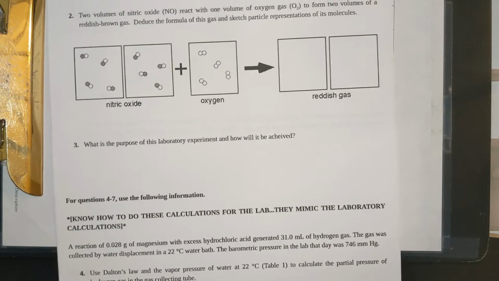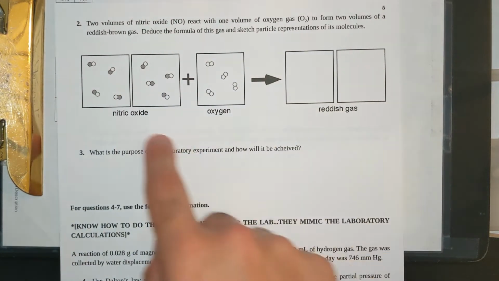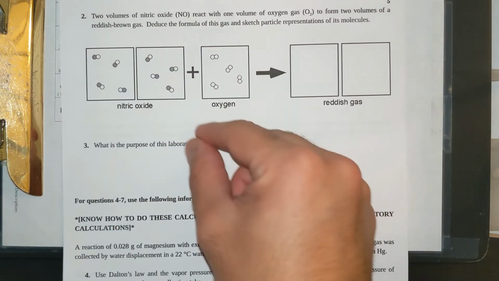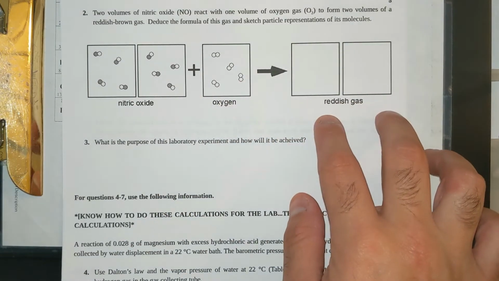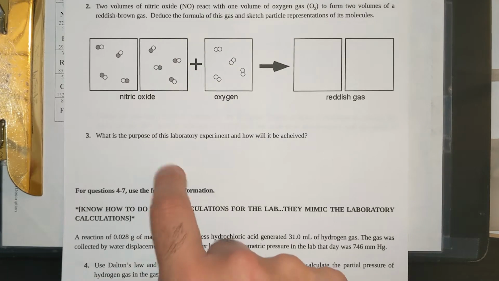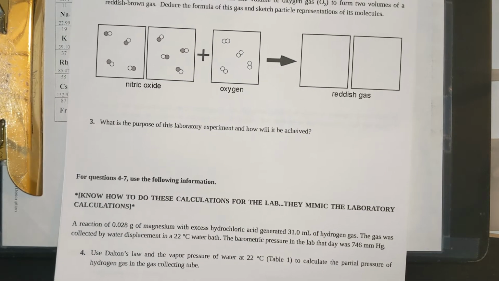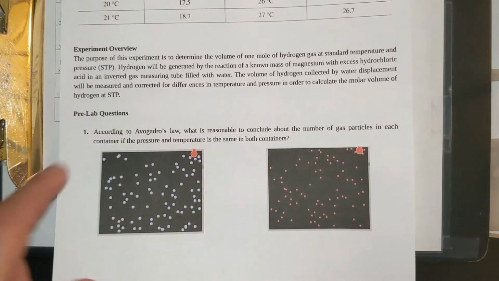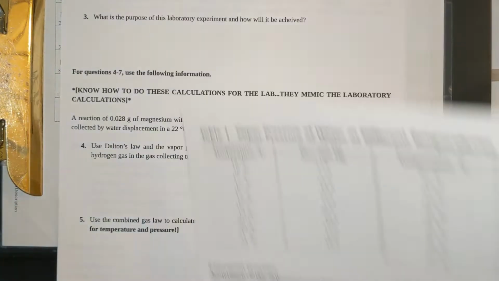Question number two asks you to figure out a formula by combining particle diagrams evenly. You're going to have to do that by circling and combining. I'm going to leave that up to you. And then finally, number three, I'm not going to go over because the purpose and how you're going to do it is going to be found in your experiment overview.